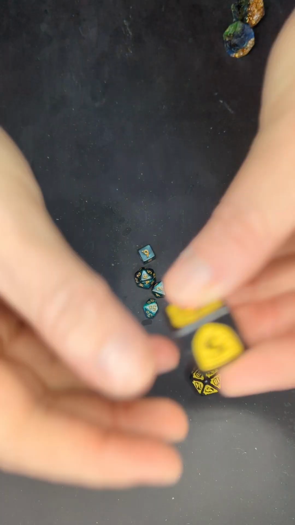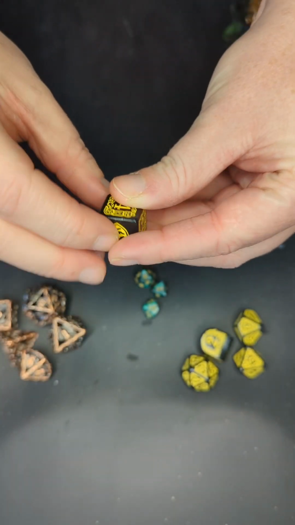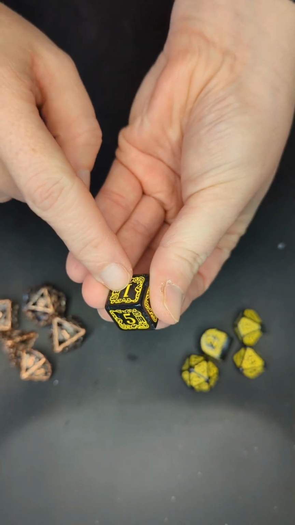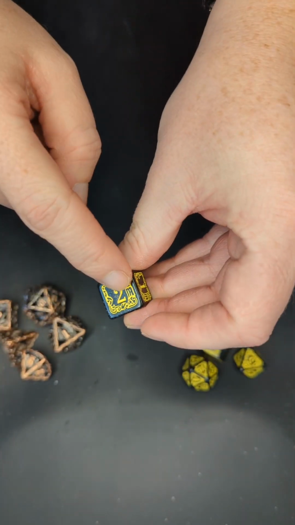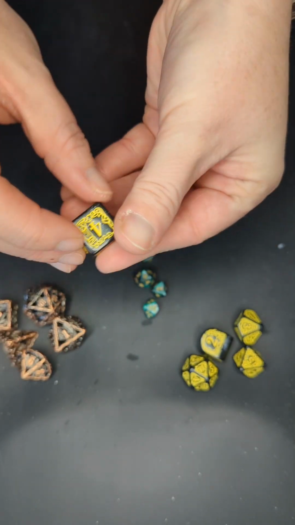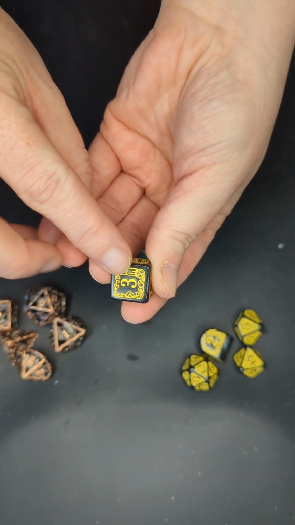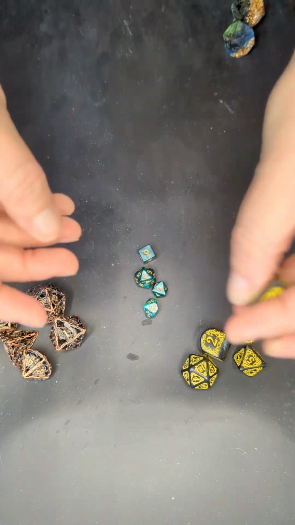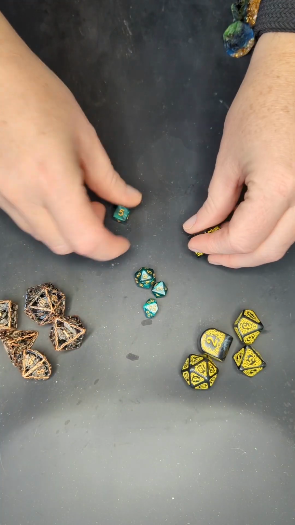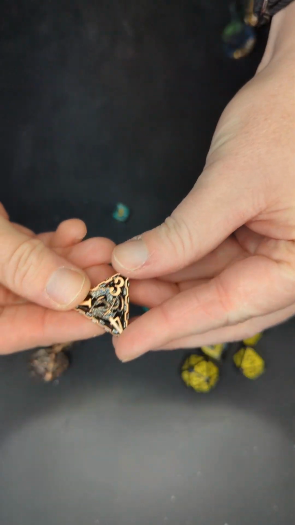So one of the things that dice do, that's the 6, that's your 1. If you add them up, 6 plus 1, 7. 2, 5, opposite sides, 7. 4, 3, opposite sides, 7. So one of the things that you'll notice on any D6 is the opposite sides will always add up to 1 more than the amount of sides, 7.